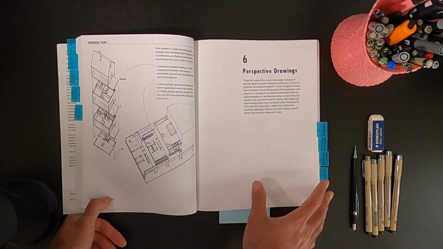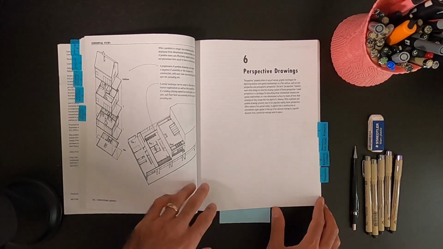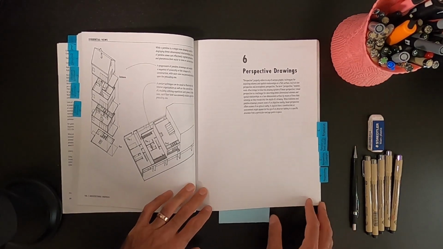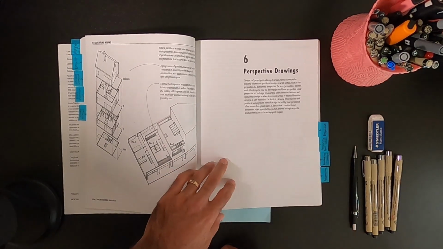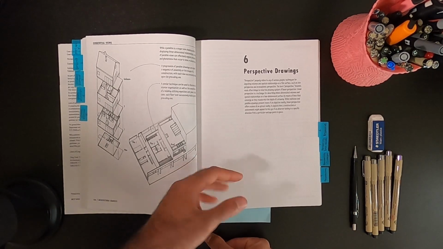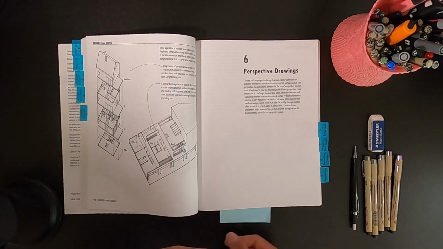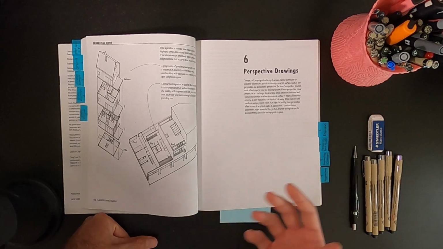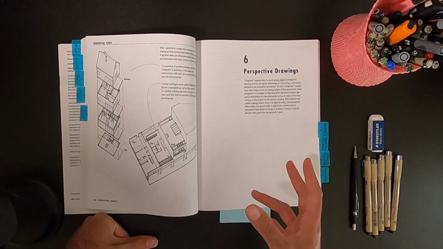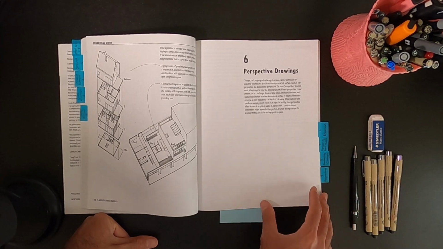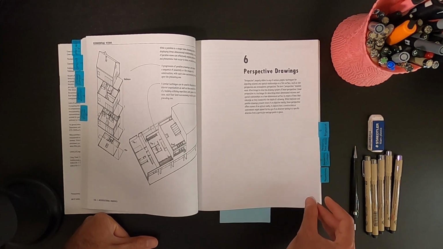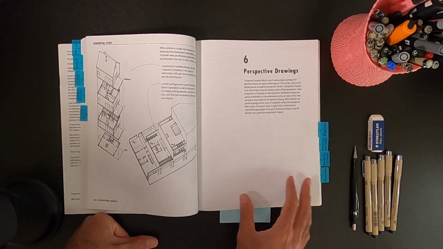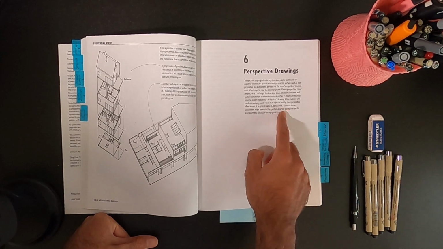So in chapter 6 on perspective drawings, he discusses the distinction between linear perspective and drawing from this idea of a parallel line drawing, and how perspectives are different, and they're not objective reality.